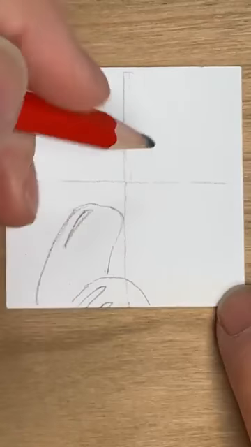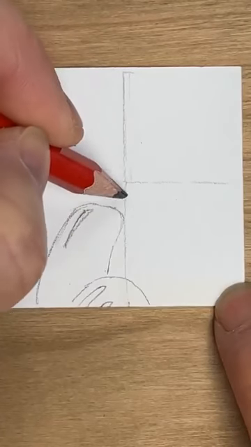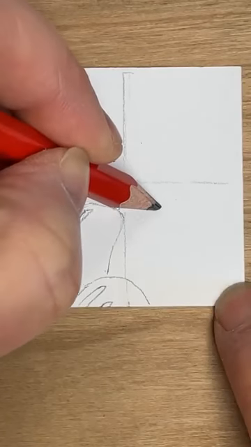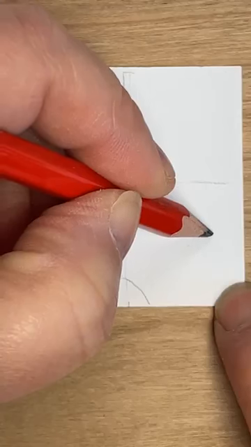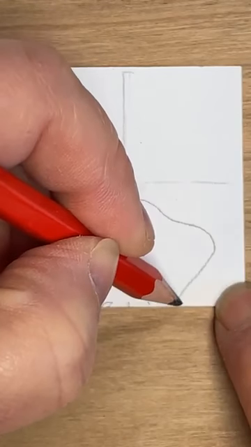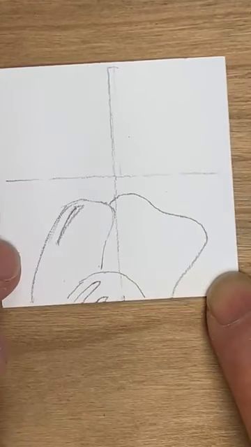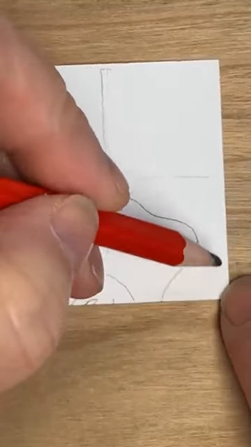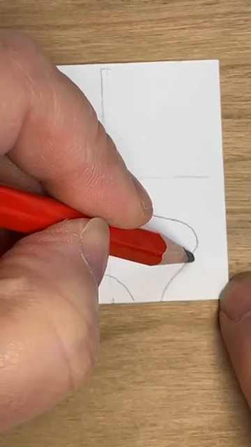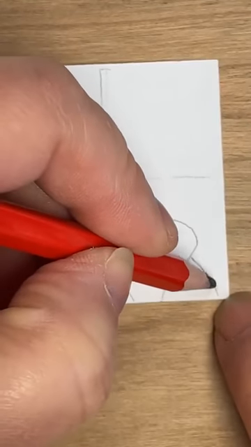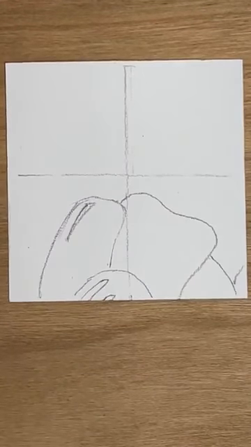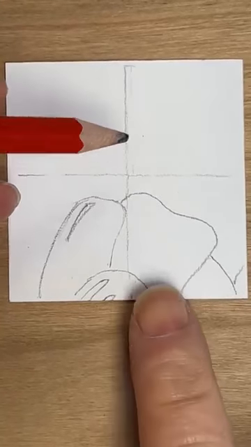So next little bit, let's have a look. We've got, it's coming out of here, and it's sort of coming around in a bit of a wave, and it's coming back down there. And then a bit on this end, sort of there, and a little bit coming up there. All right, that's our first little bit. Take a breather.